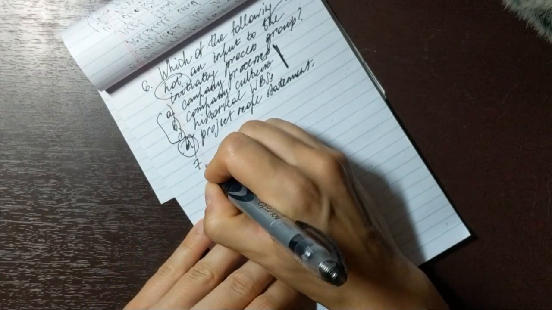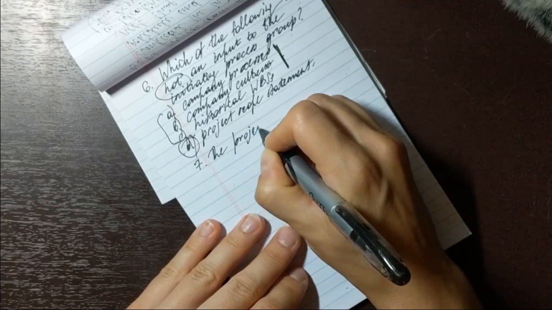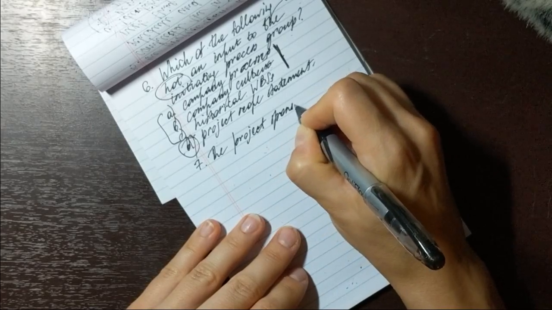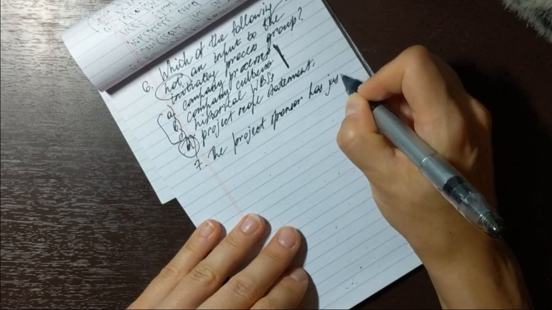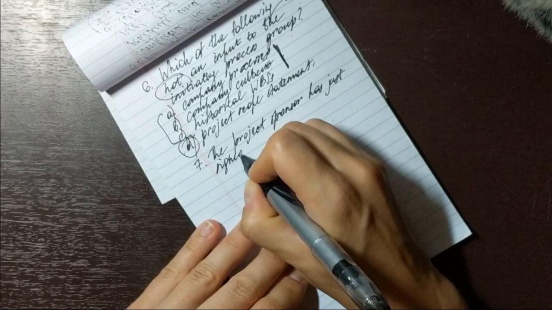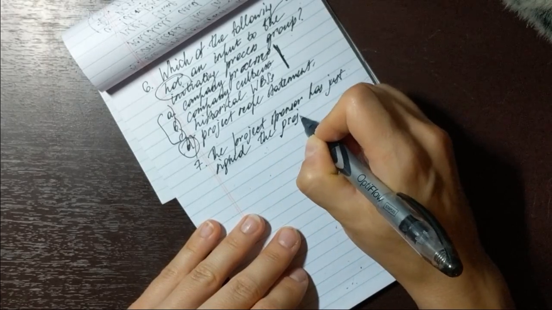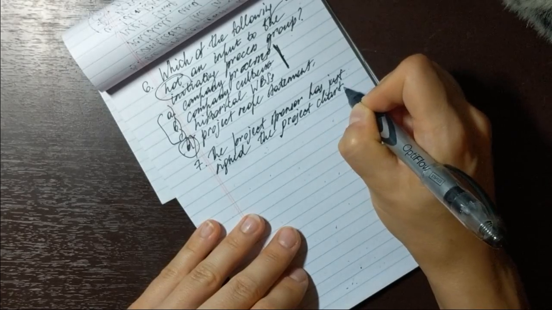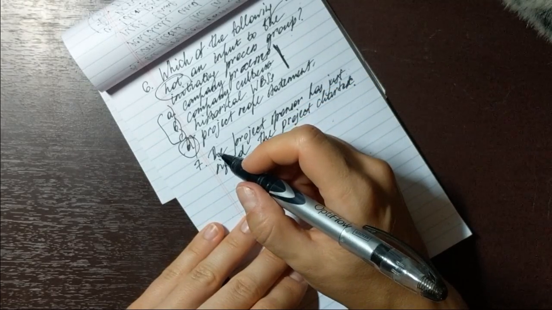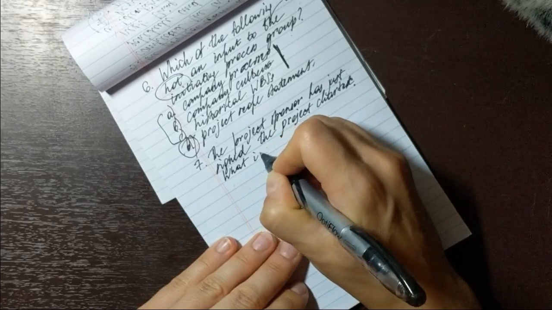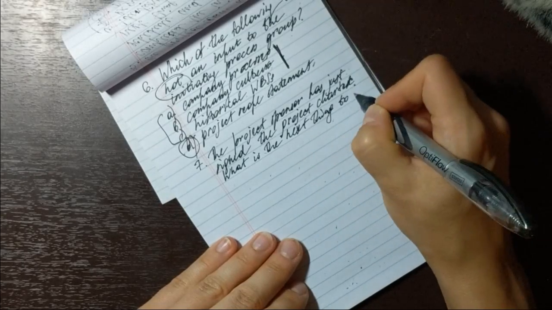Okay, 7. The project sponsor has just signed the project charter. What is the next thing to do?